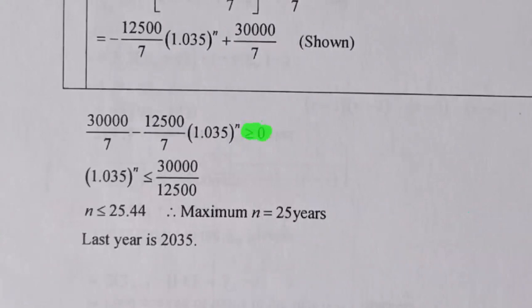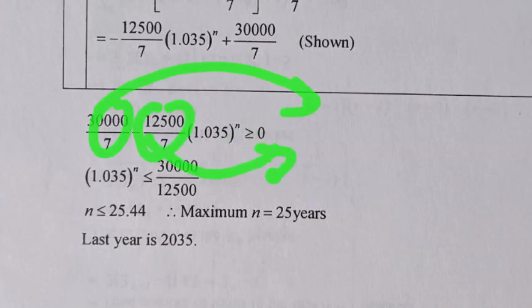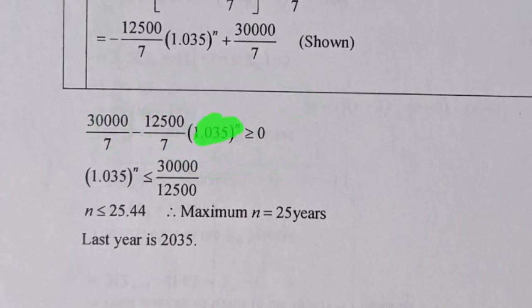Okay, so if you make this more than equal to 0, you can take log, you can bring this term over, divide by negative of this, and then you take ln or any. I actually don't need. Just make this guy the subject. Do I need to go through this part? Don't need. Okay, then you can use a GC. You get 25.44. Then here they rounded up to maximum 25.